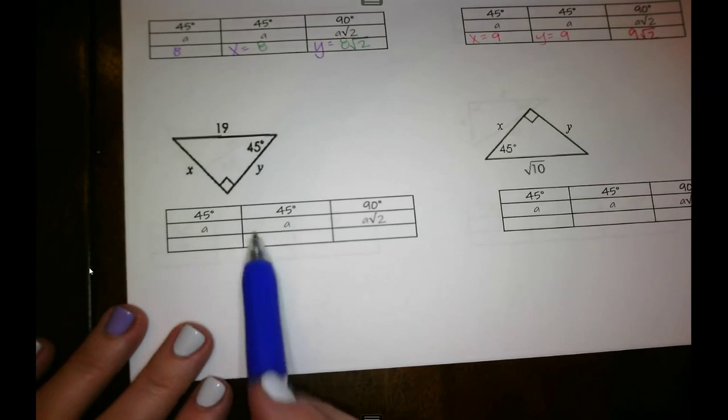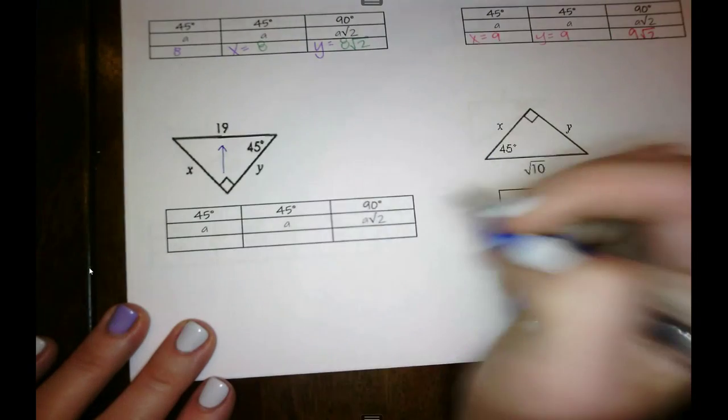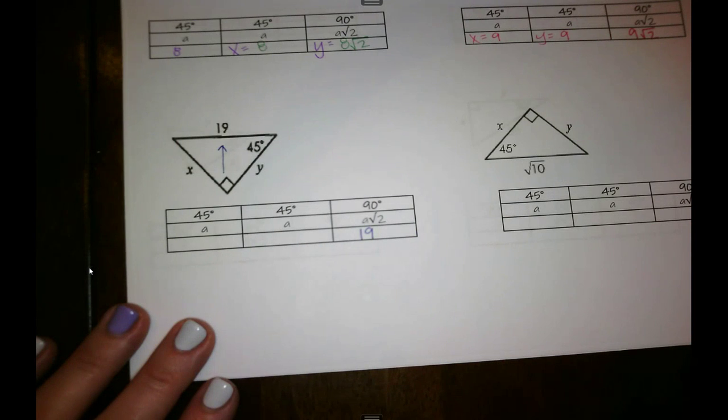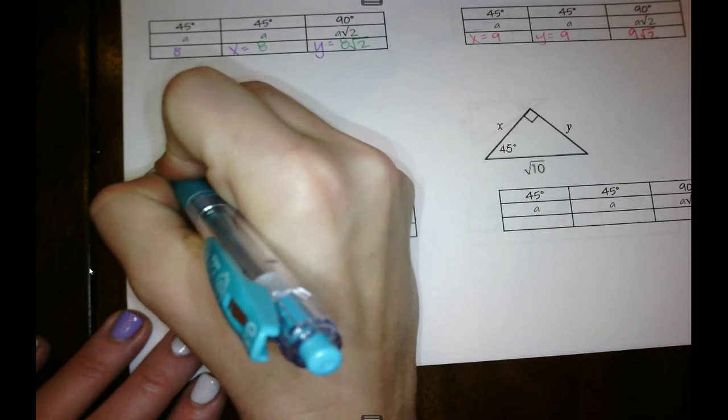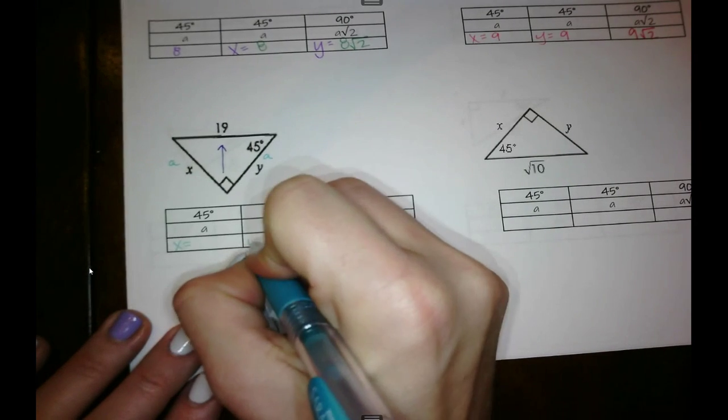What are we given here? We're given the hypotenuse as 19. So this time it doesn't have the square root of 2 in it, so we've got to figure out how we're going to find these legs.